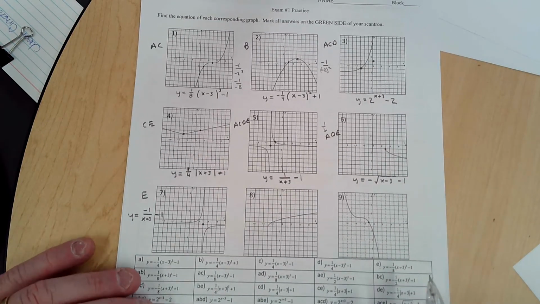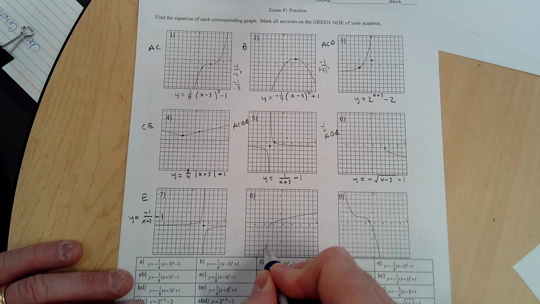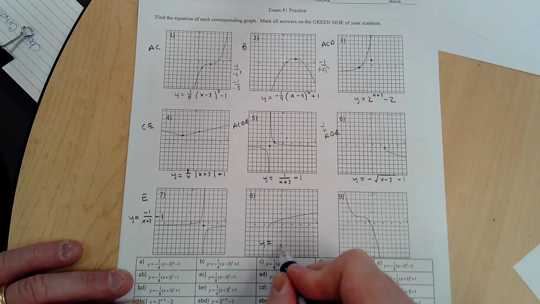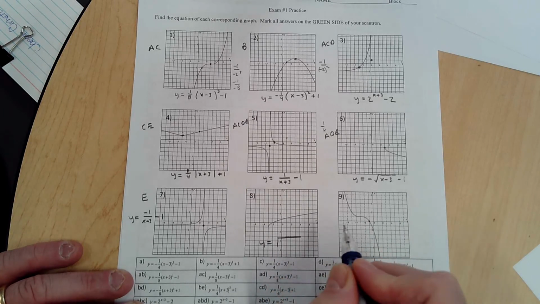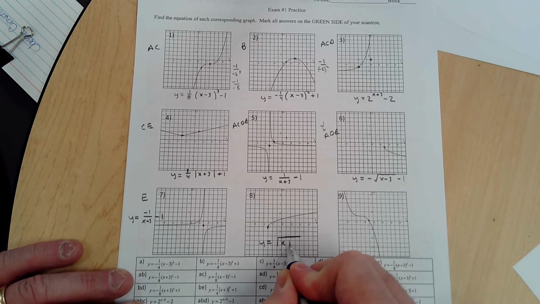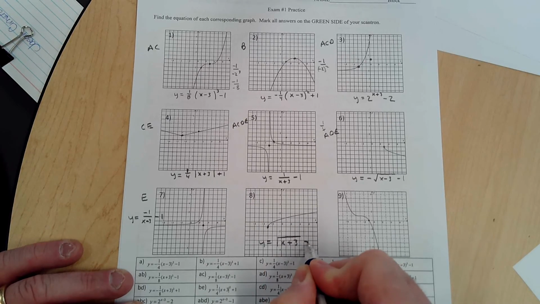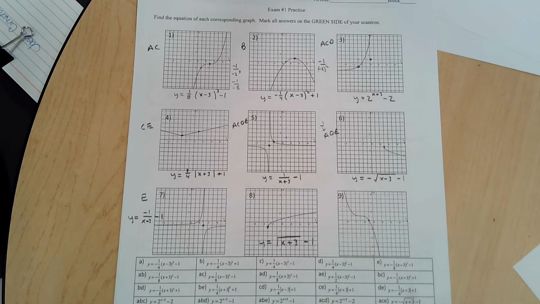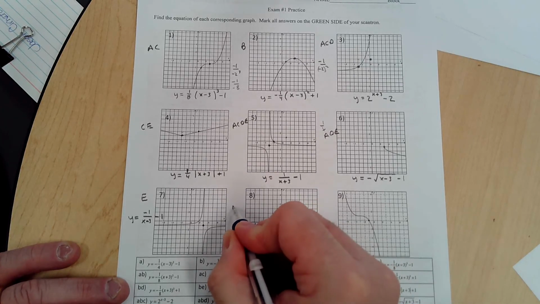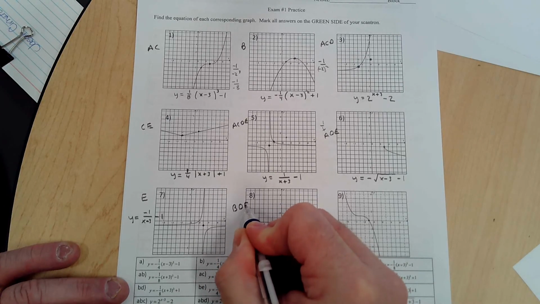Okay, 8 is back to our square root graph. I ran out of room right on the graph here. This is right side up. You'll notice when we did number 6, it was upside down, so it's going to be positive. So I'll just write the square root symbol. Here's my locator point. 3 to the left is x plus 3, and down 1. Square root of x plus 3, and down 1 looks like B, D, and E.